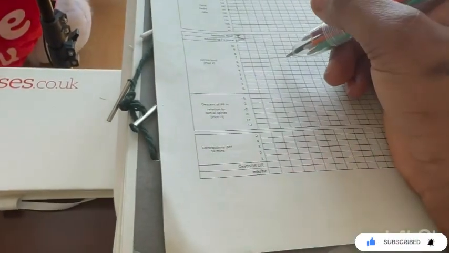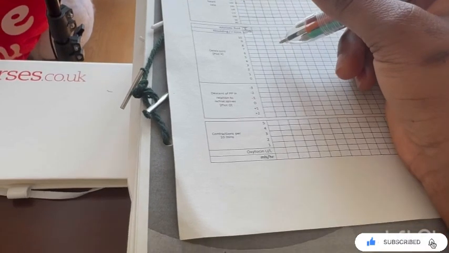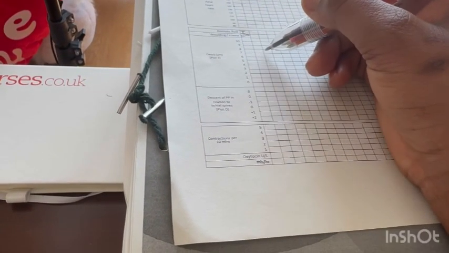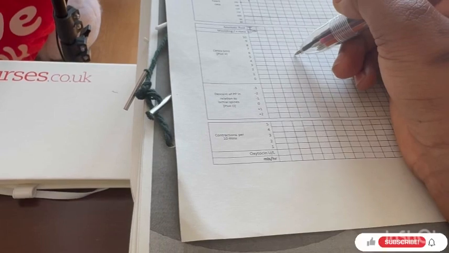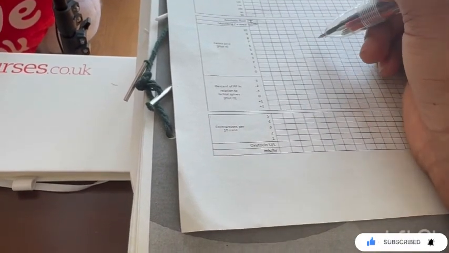So let's say you did your examination at 1500 hours. So we know that this first box is the first 1500. The next box is 1530. Then this one is 1600, then 1630, 1700, 1730, and so on and so forth.